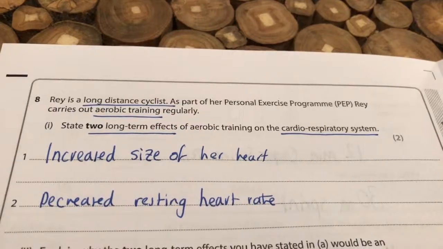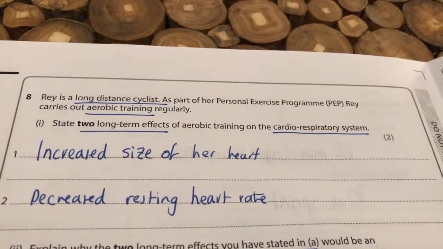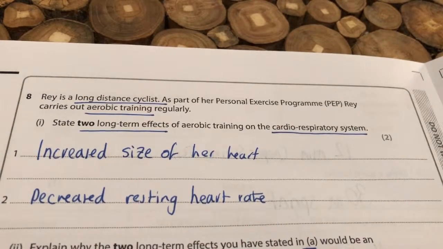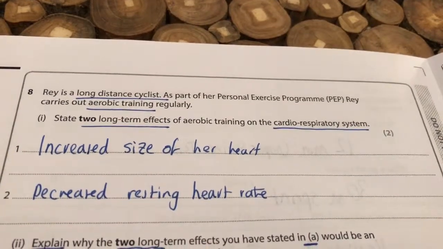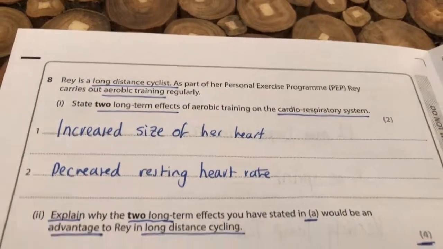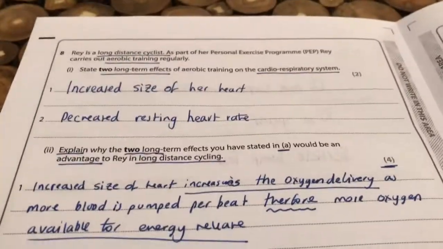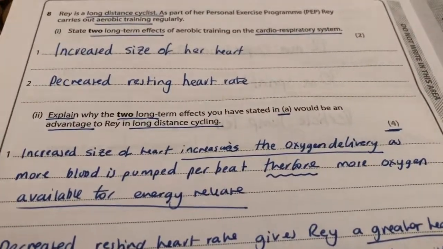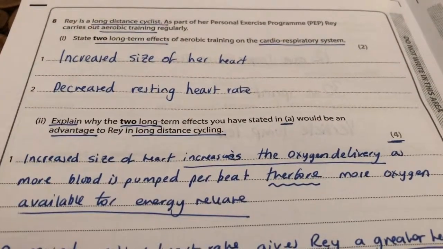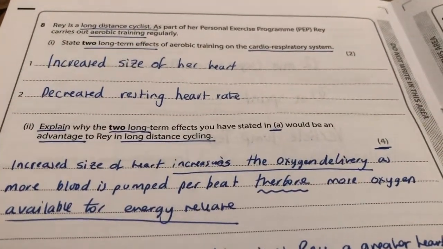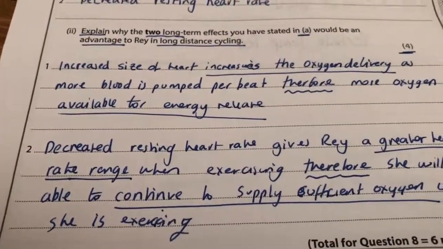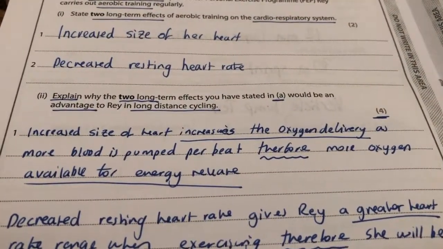Dead easy. Increase the size of her heart and decrease her resting heart rate. They're long-term effects. They take a while for those effects to happen to your body. To get the 2 marks, we simply need to write next to the number 1 and number 2, 1 item for each. Question 8II is linking back to 8I. Explain why the 2 long-term effects you've stated in A would be an advantage to Ray in long-distance cycling. It's worth 4 marks, so 2 points for both, where we need a connective as well.